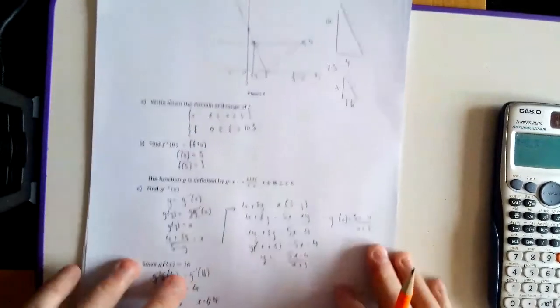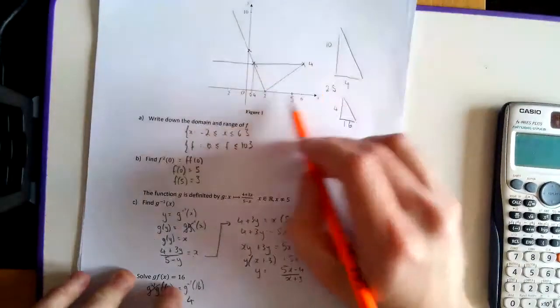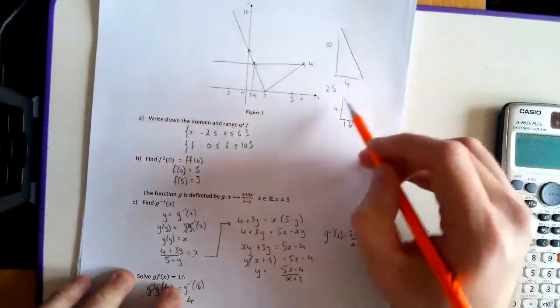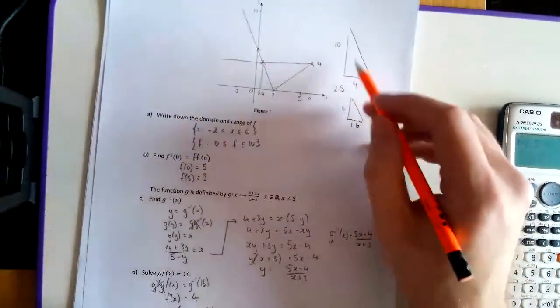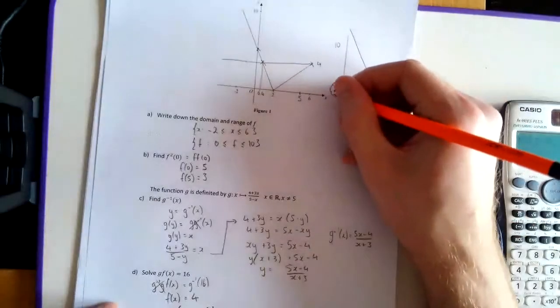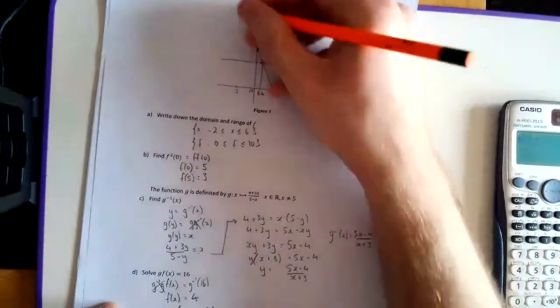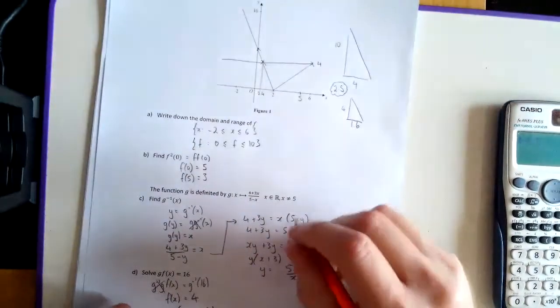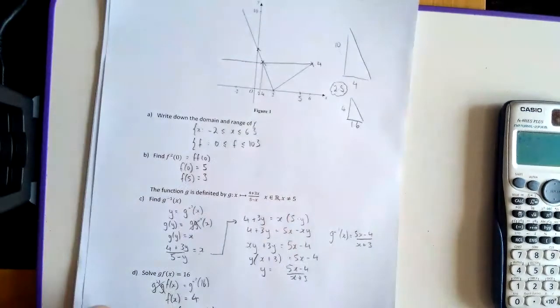Just from the graph, look, 6 here, because that's when it hits 4. It hits 4 here, we just use that to work out 0.4, just similar triangles. Yeah, that was the scale factor, 2.5. Or you could work out the equation of the line if you wanted to, and then you'd still hopefully get 0.4.